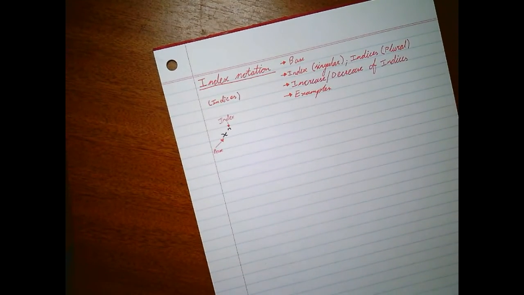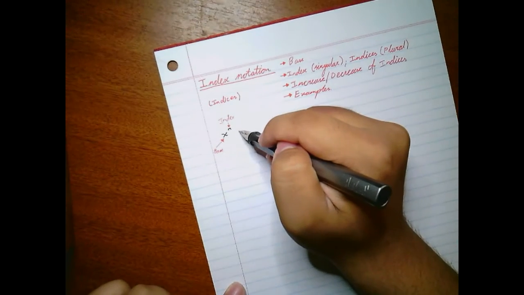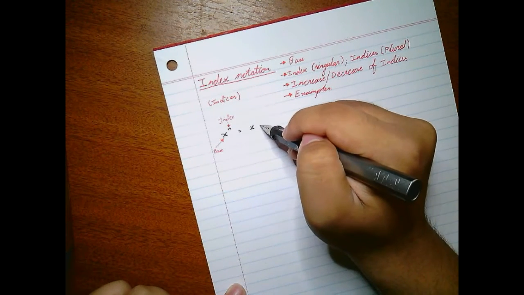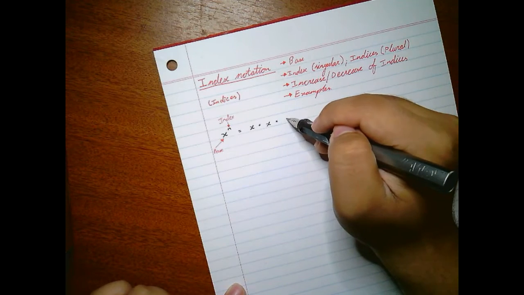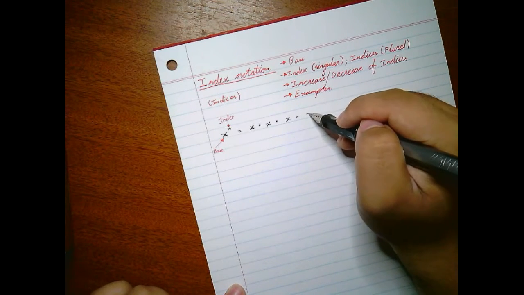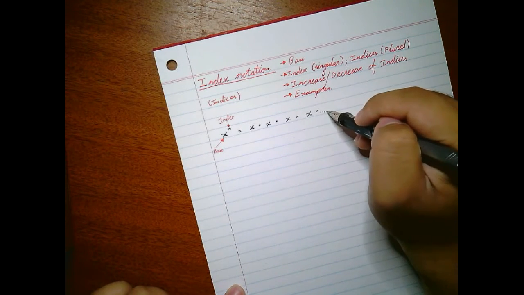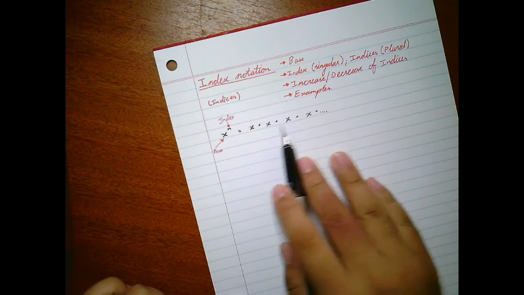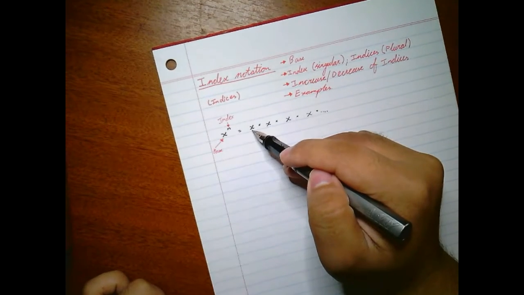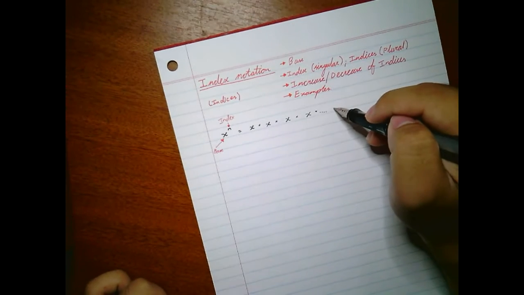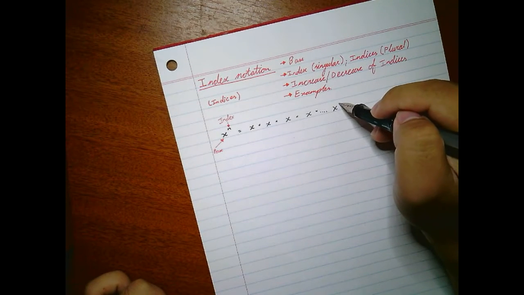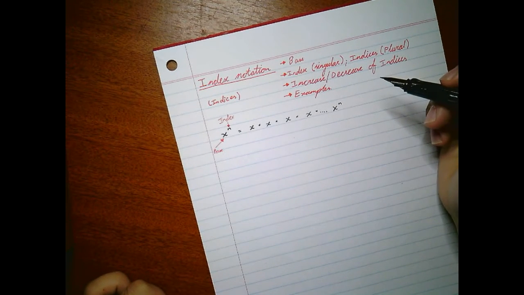What this really means is we have x times x times x times x times dot dot dot, and how many times we multiply it. So 1x, 2x, 3, 4, there are x n number of times.